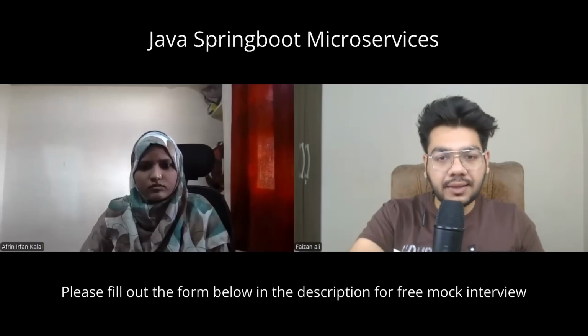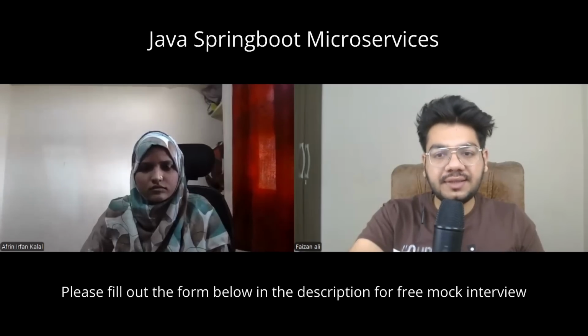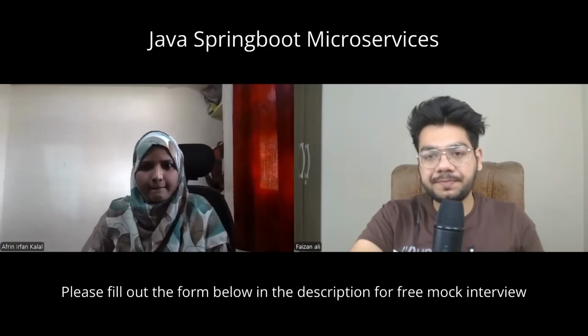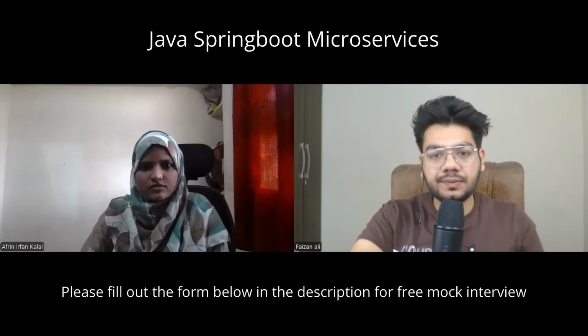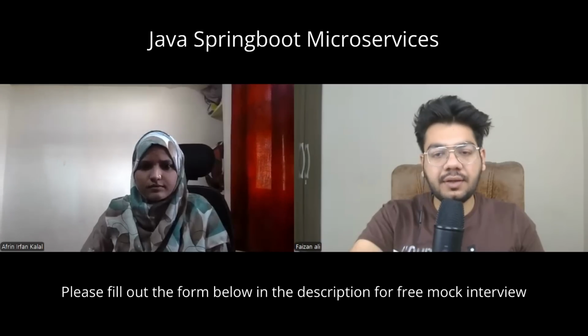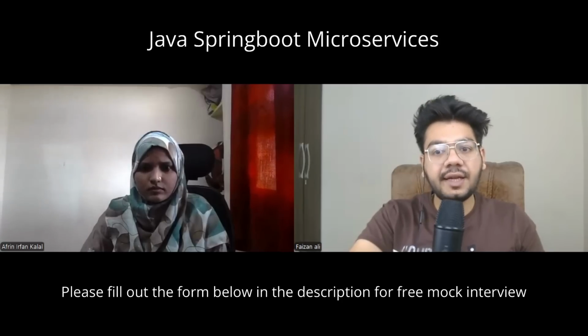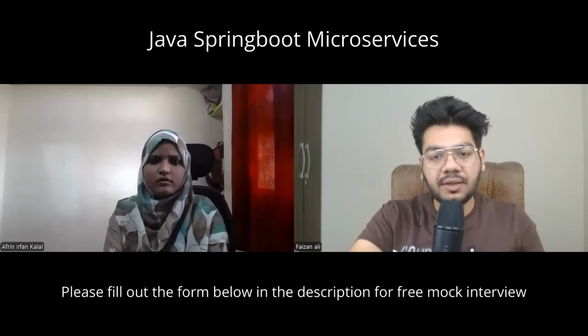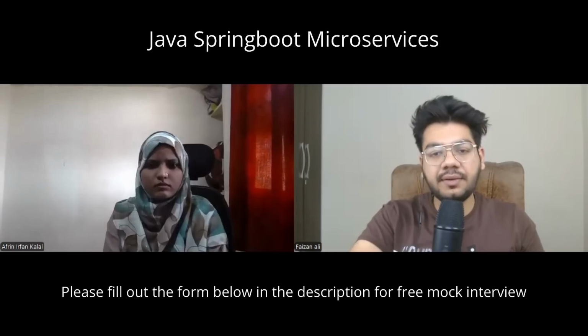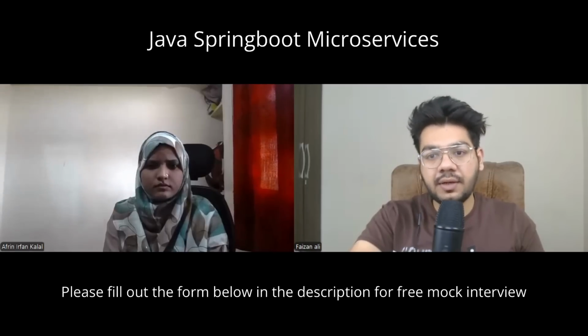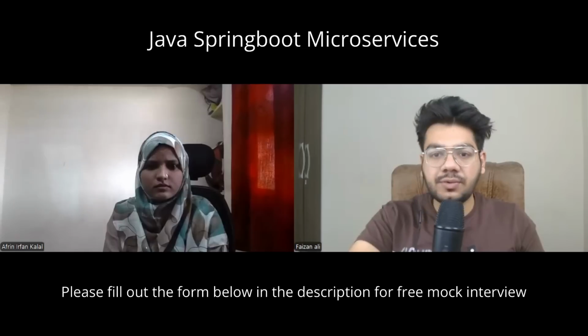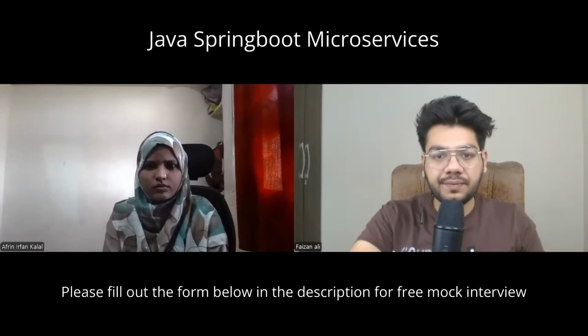So in a single threaded environment, is there any performance downside to using StringBuffer over a StringBuilder? Yes, we can use it. No, I'm not asking that. I'm asking in a single threaded environment, if you use a StringBuffer over a StringBuilder, what would be the performance downside? Is there any performance downside? No. Right. Why?